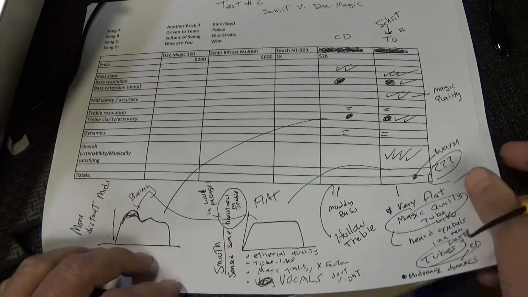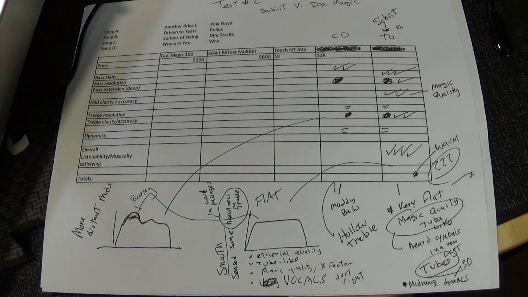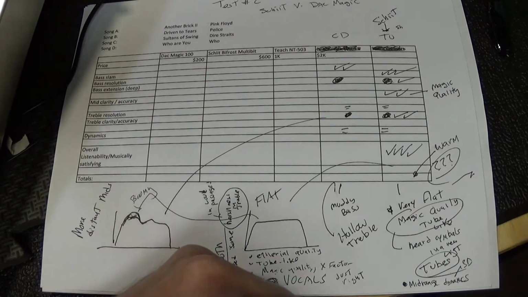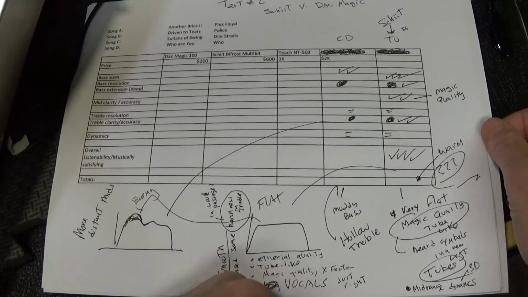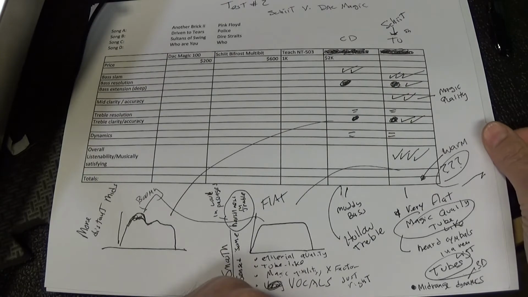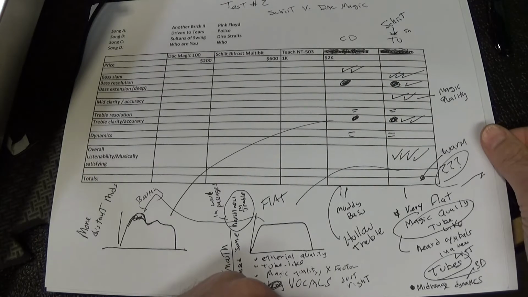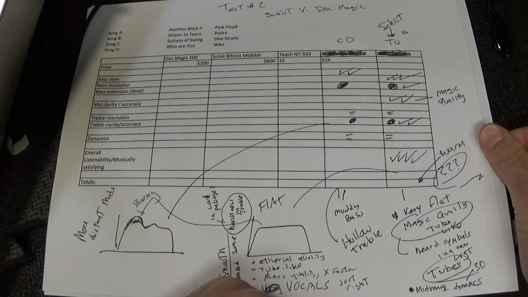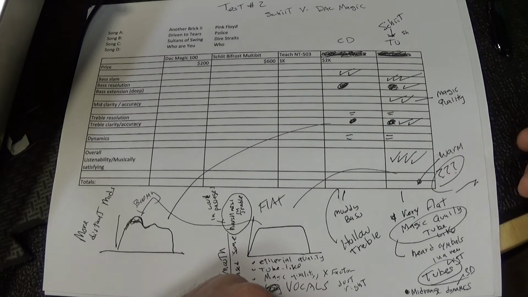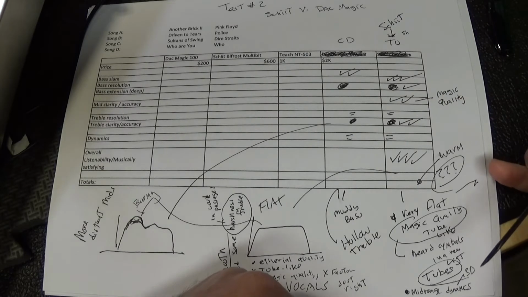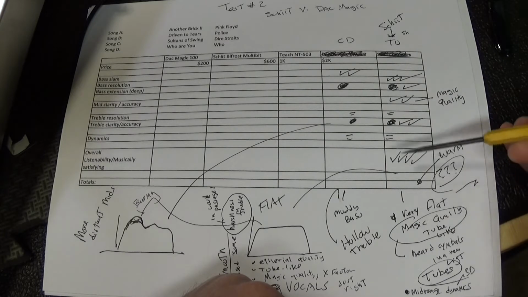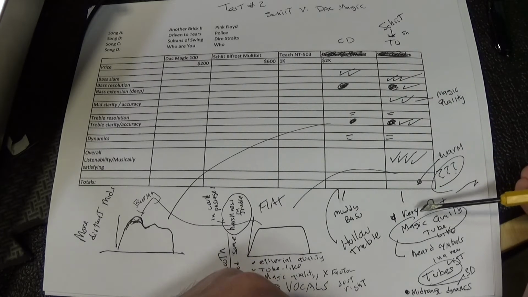Oh, let me show you something. Hang on. I'll show you that in a minute. The Schiit wins. What I'm going to do is put down the winners, and I'm going to give you scores as if it was a football game, and I'll tell you what the scores were. It didn't win as handily over the Cambridge as the benchmark over the Sonos. The differences were not that stark.